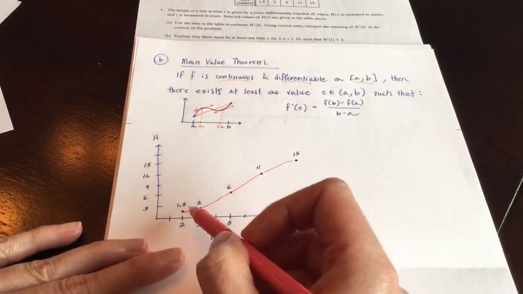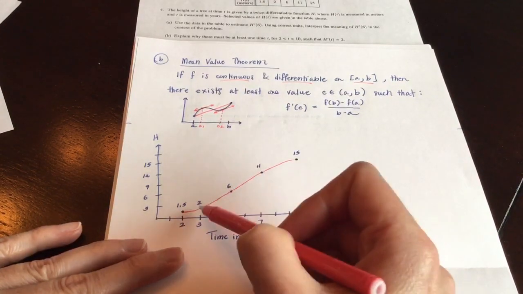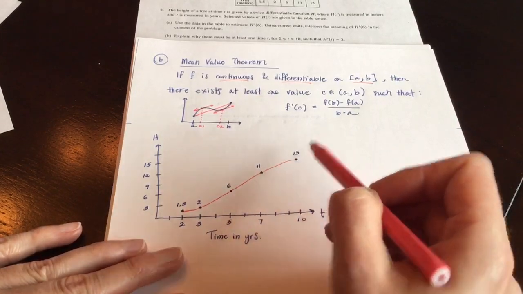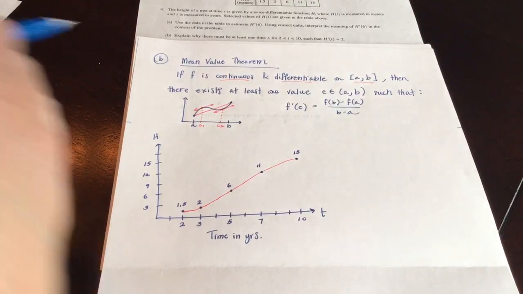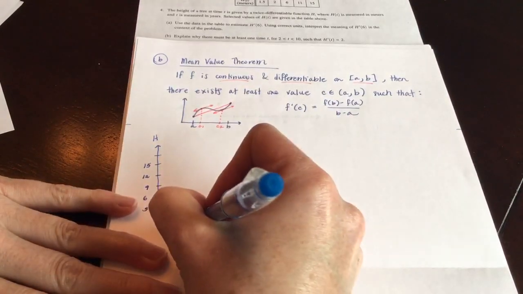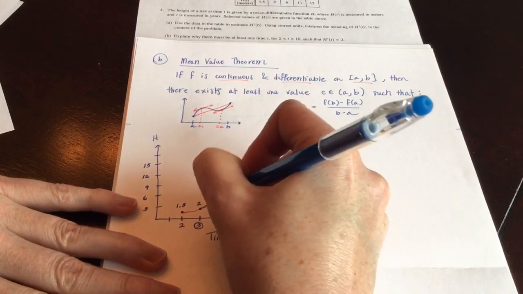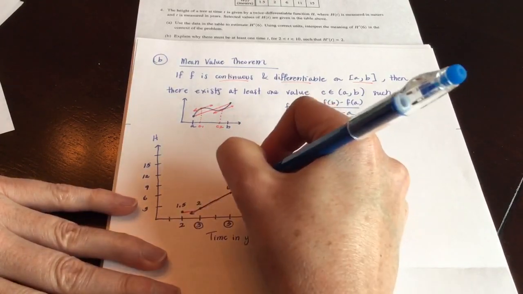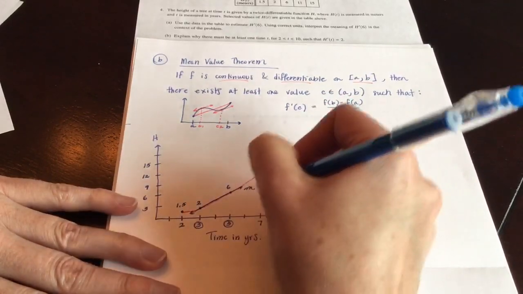What I did was I just did slopes of lines on each interval, looking for one interval where the slope of the secant line would be 2. And I found that on the interval from 3 to 5, if you do the slope formula, the slope there is 6 minus 2, or 4, over 5 minus 3, or 2.